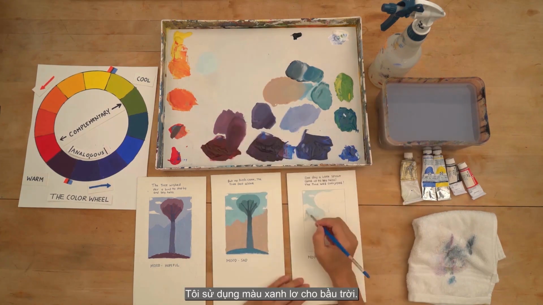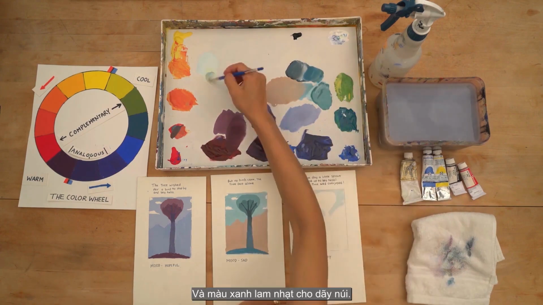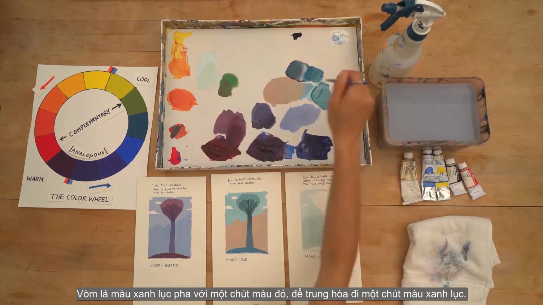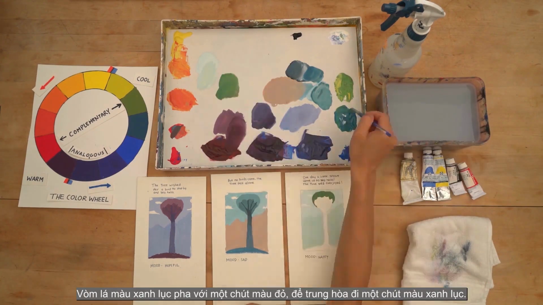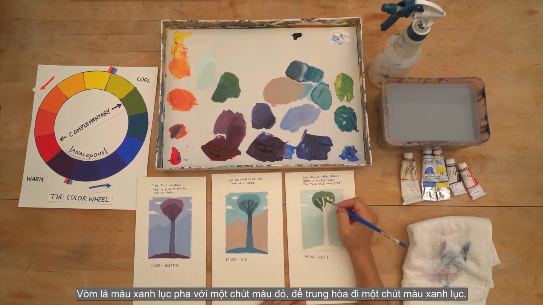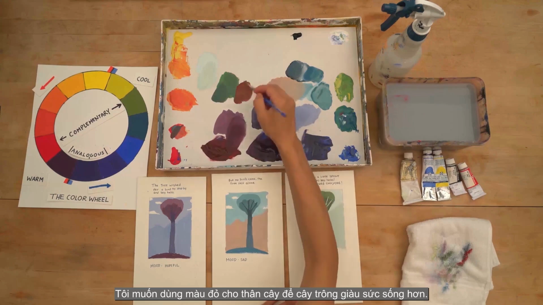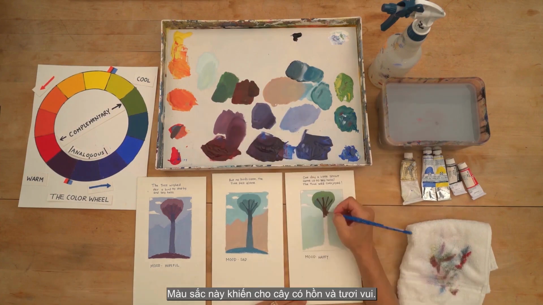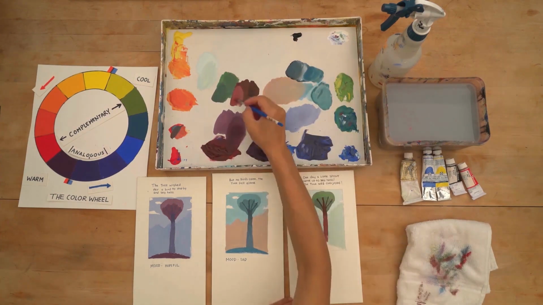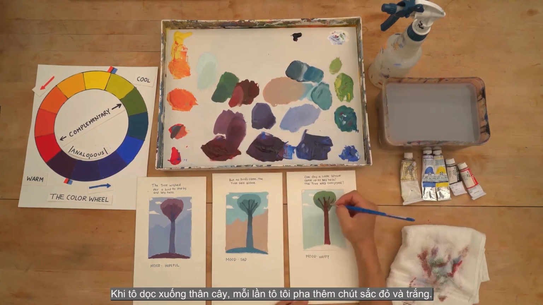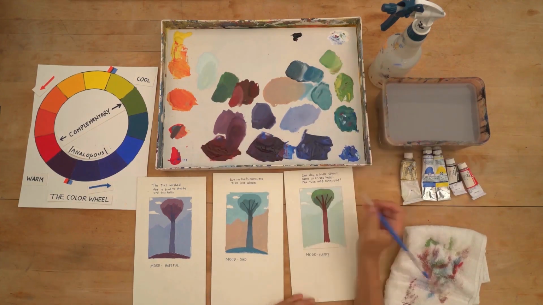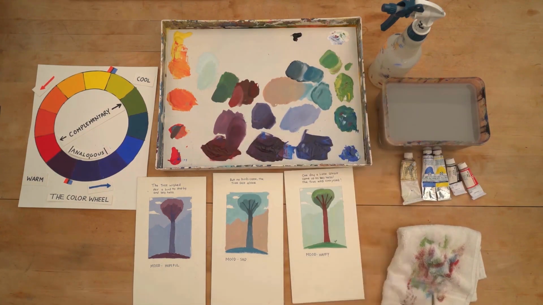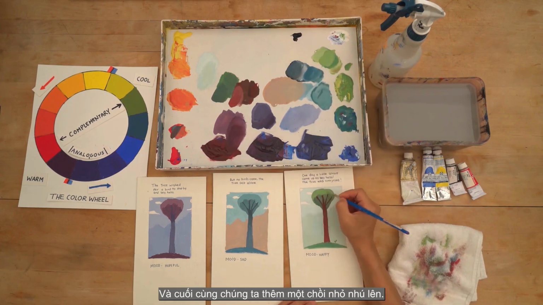I use a light blue for the sky and a light blue-green for the mountain. The leaves are green with a little bit of red so that the green is not fully saturated. I want the color red on the trunk of the tree to be vibrant. This makes the tree feel alive and happy. I gradually add more red and white as it goes down. I paint the ground green to create contrast against the red, and lastly we add the little sprout coming out.